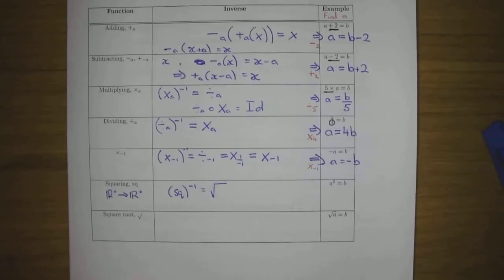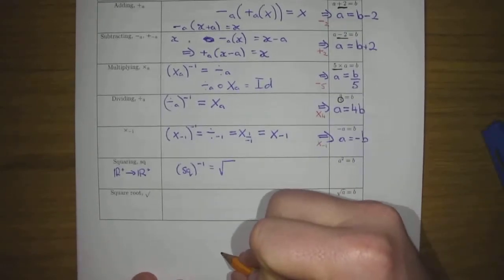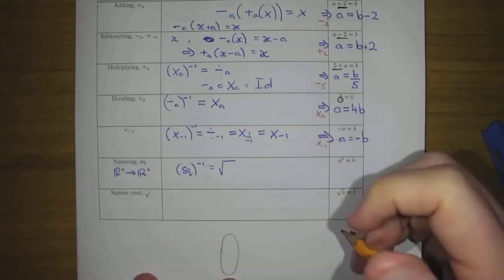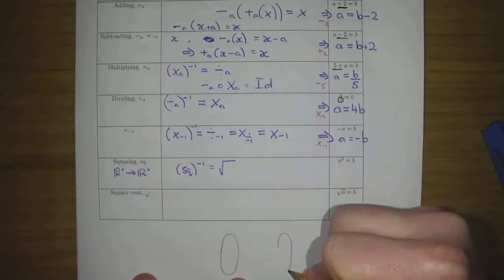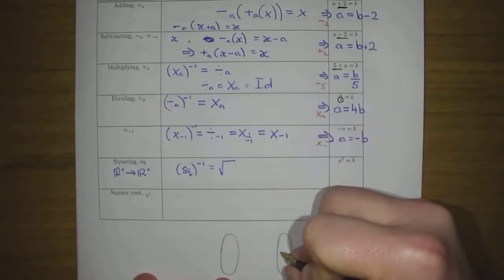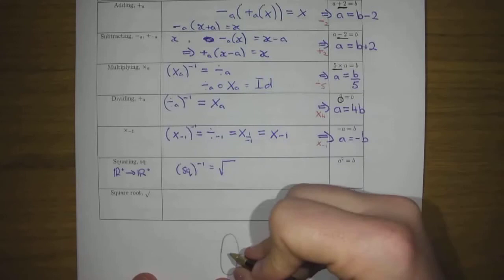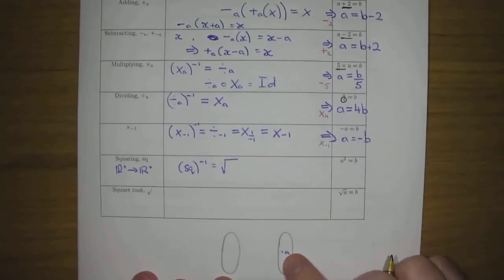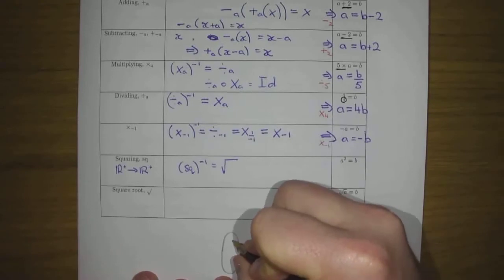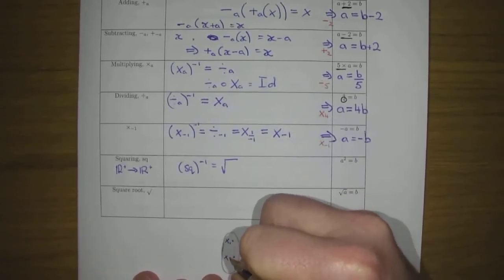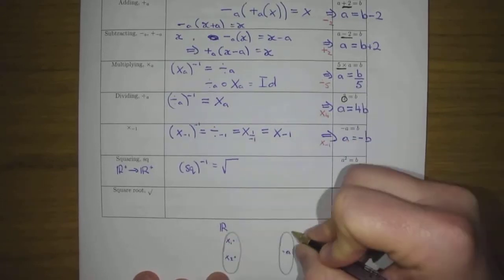So maybe I'll just draw a picture here. If you don't know that the squaring function is positive to positive, and you're asking the question, say, what number squares to give you a, in theory there could be loads of them. I'm just going to put in 2 here. So this is real numbers, this is real numbers.